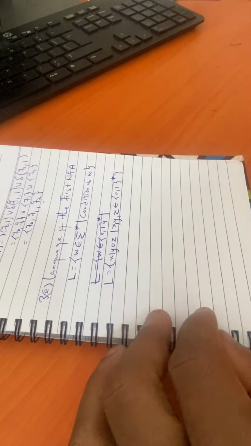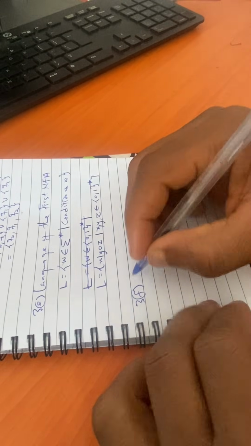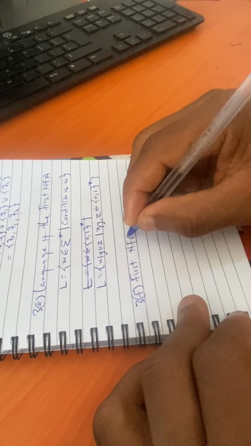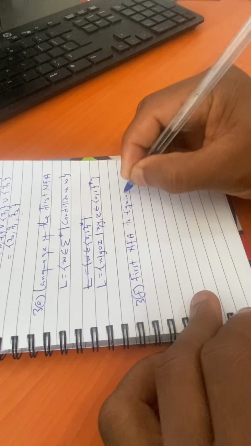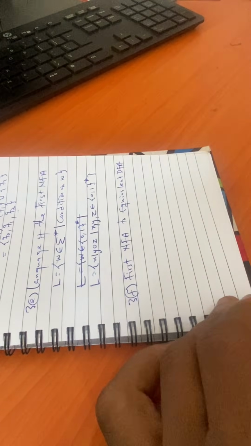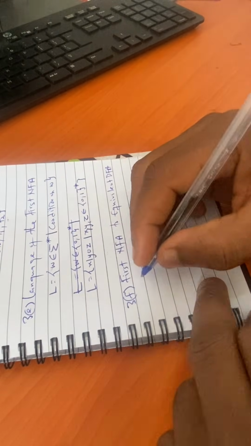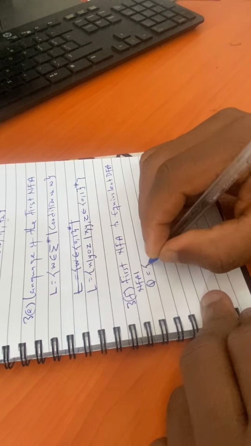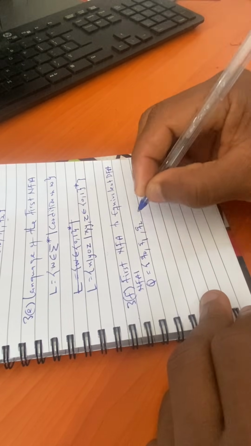All right. And we also have to convert the first NFA to an equivalent DFA. So first NFA to equivalent what? To equivalent DFA. All right. So let's look at the states of the first NFA. So NFA1, the states are what? Q0, Q1, and what? Q2.